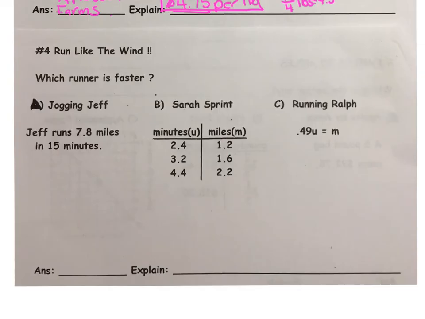For problem number 4, you should record your work that you complete in your spiral notebook or on your worksheet. It says, run like the wind. Which runner is faster? So we're looking for the runner with the quickest time. We have Jogging Jeff, Sarah Sprint, and Running Ralph.